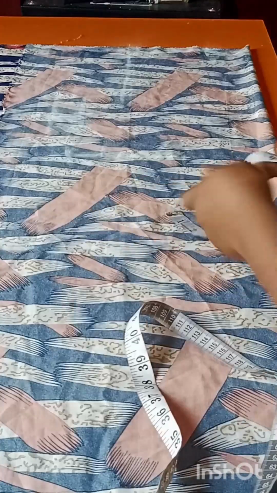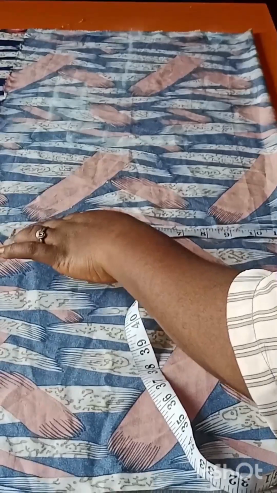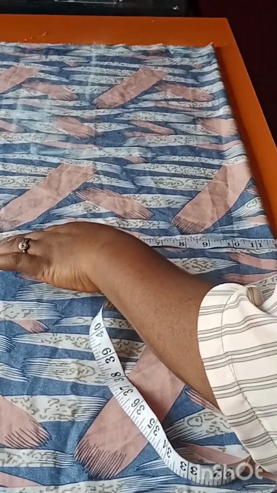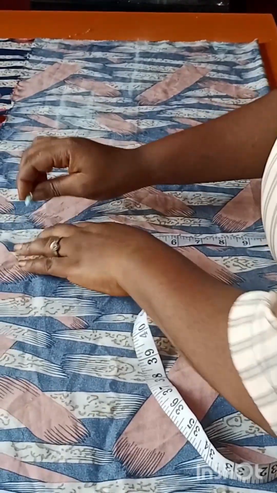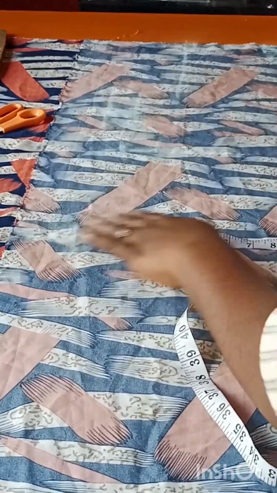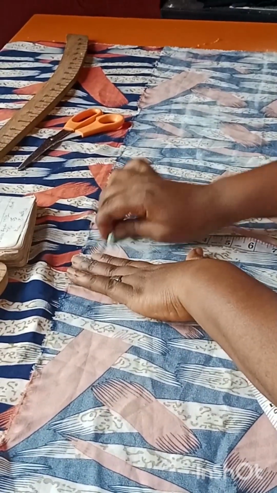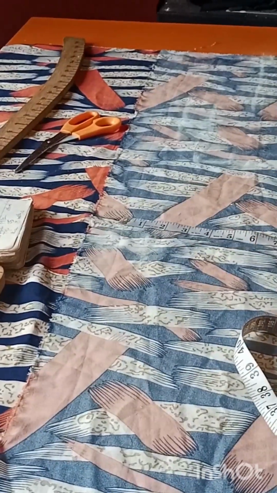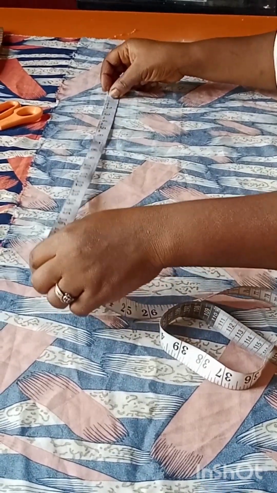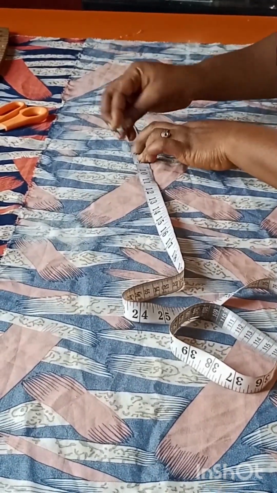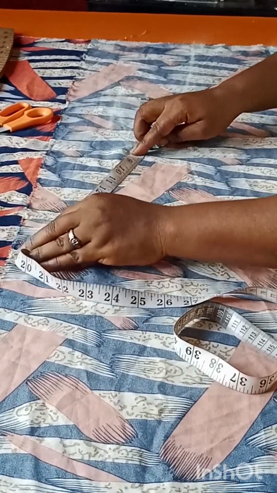Then later, you come down to your hip measurement. My hip is 40 plus 5, that's 45. You divide it by 4. Then you mark what you get. You measure it out. Then add your sewing allowance of 1 inch. So after that, the next thing to do now is to connect it together. You connect all the lines from your bust line to your waistline, then from your waistline to your hip line.